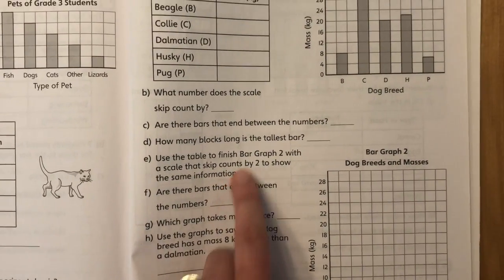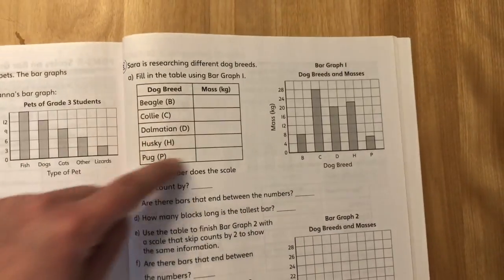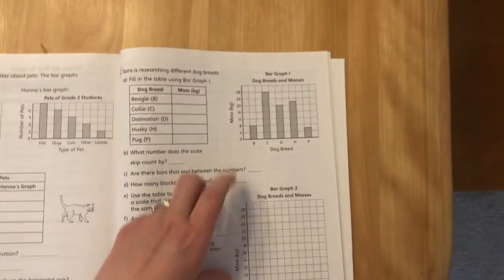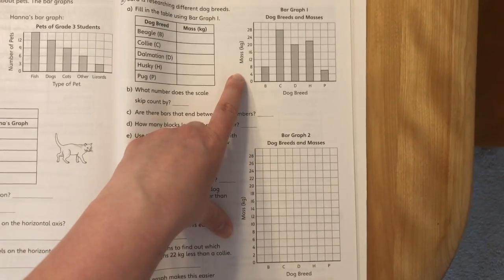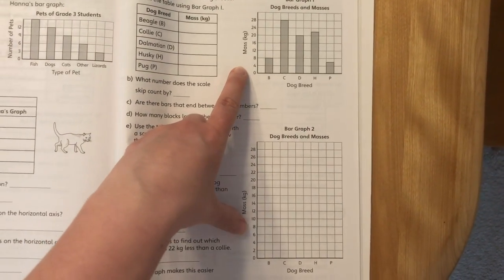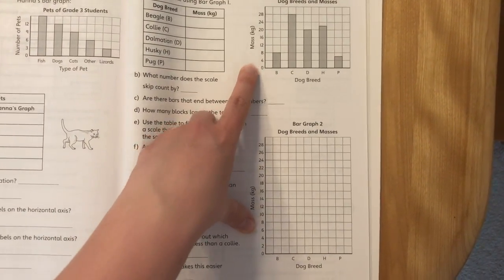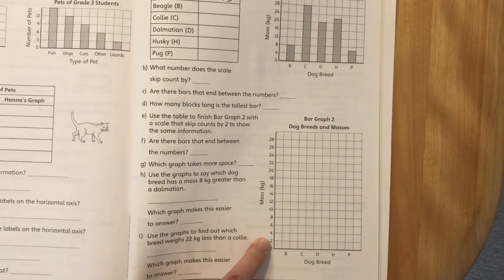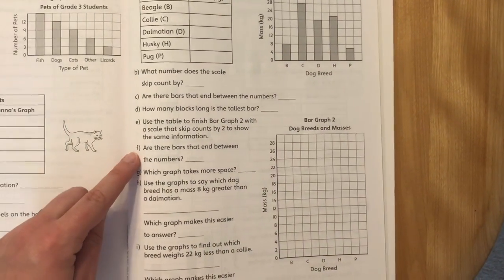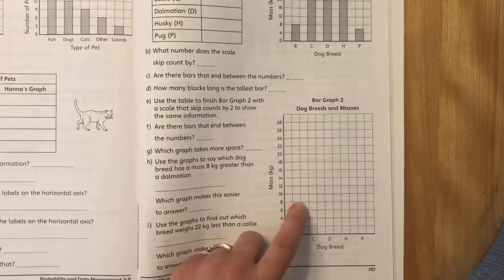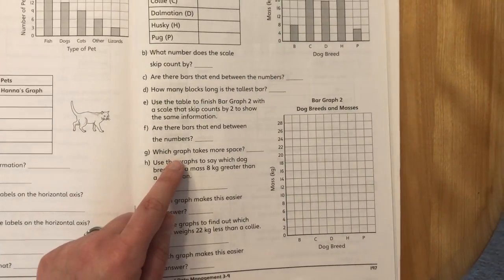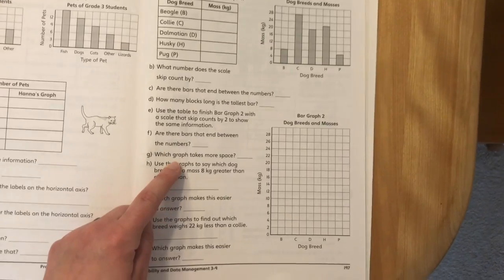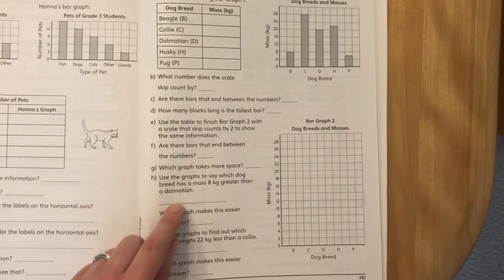And then you're going to use this table to fill out this second graph. These 2 graphs are showing the same information, but the difference is the scale. This one goes up by 1 number and this one goes up by a different number. Are there bars that end between numbers on this graph? Which one takes up more space? Again, you have eyeballs. This is a really quick, easy one.